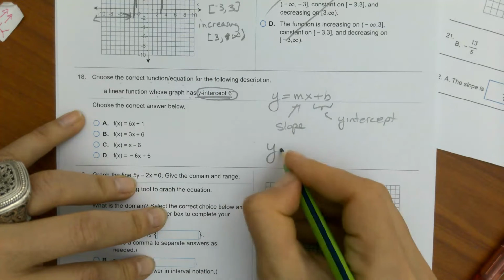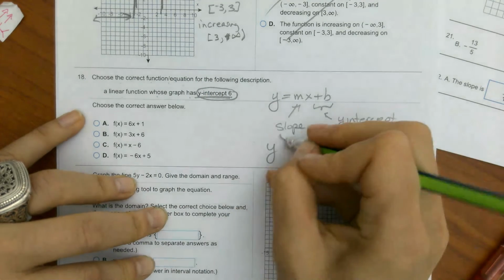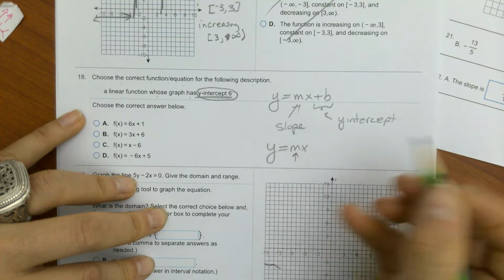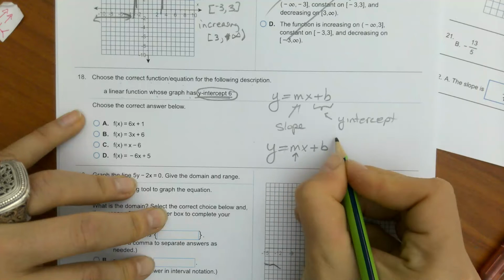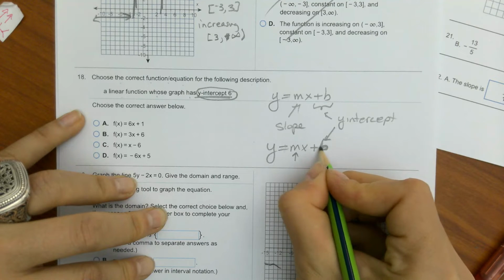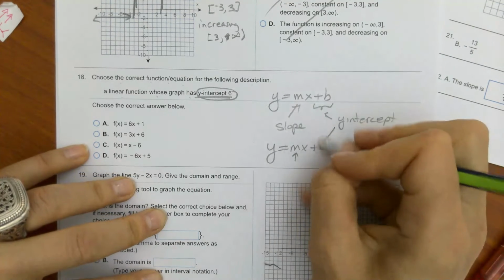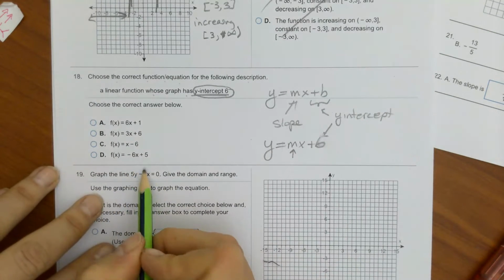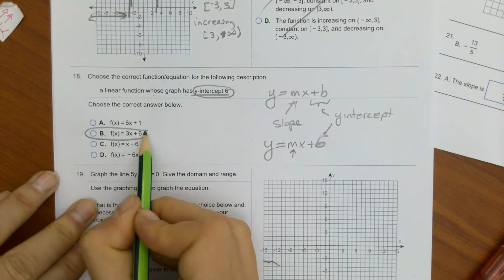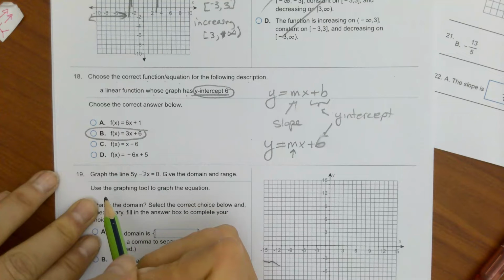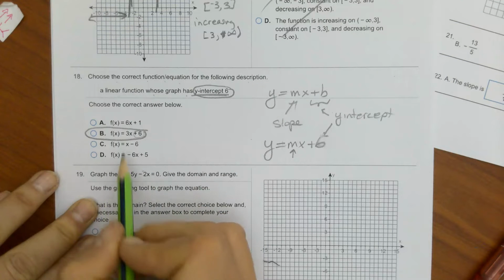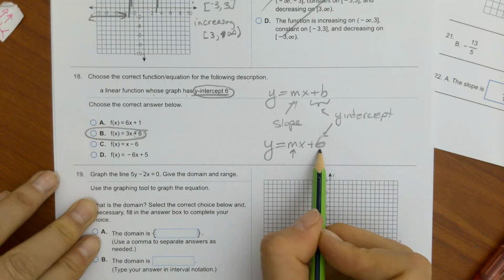So it says the y-intercept is 6. So it's going to be y equals mx, some number here, who cares what it is, and it's going to be plus 6. Which one is plus 6? This one. Okay? Because I have a plus 6, that means that's my y-intercept. Okay? Oh, I'm done. Next one.